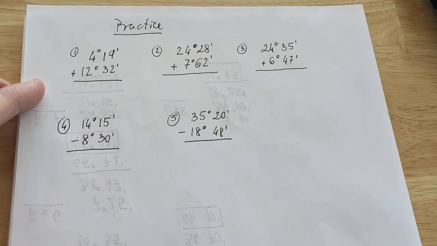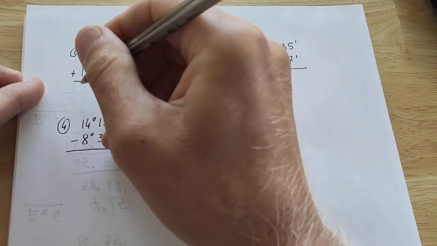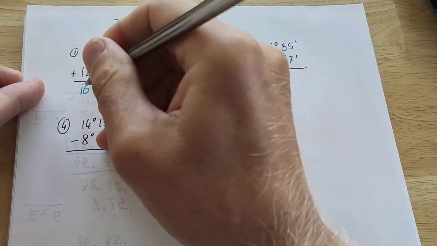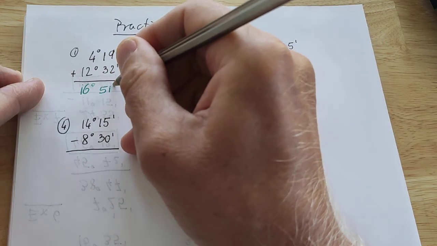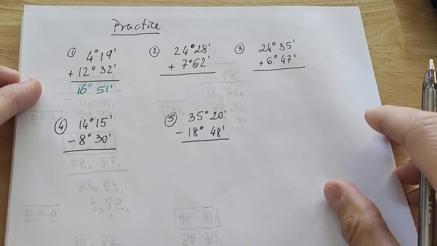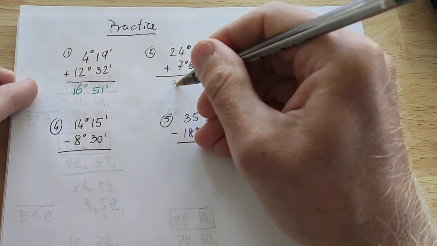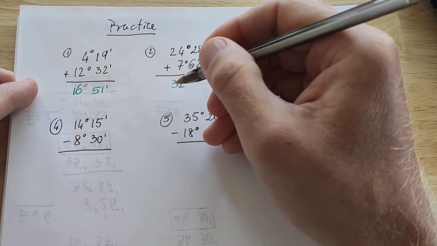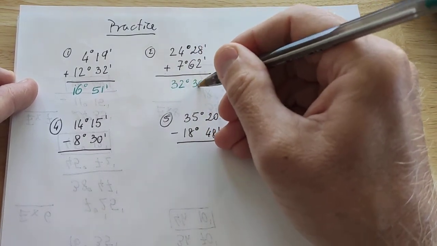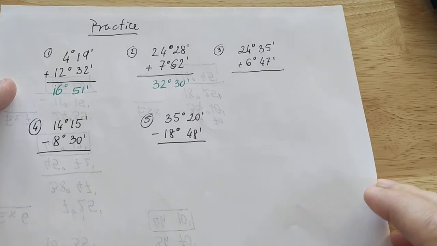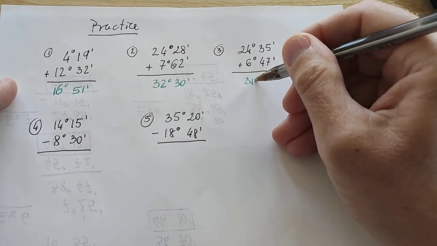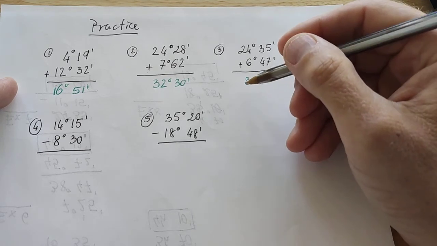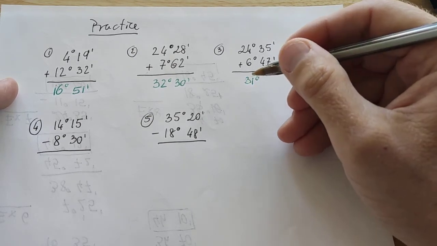Alright. The first one is easy, right? 16 degrees and 51 minutes. The second one is 32 degrees and 30 minutes. The next one is 31 degrees and 22 minutes.